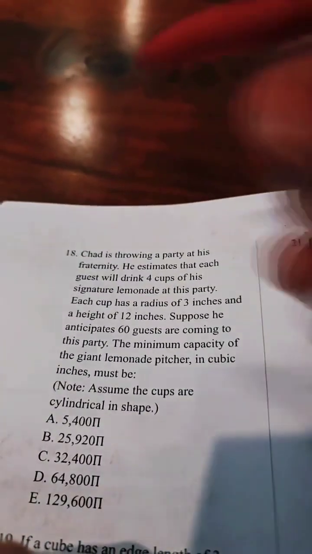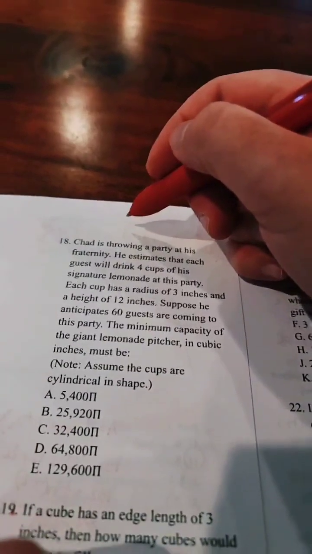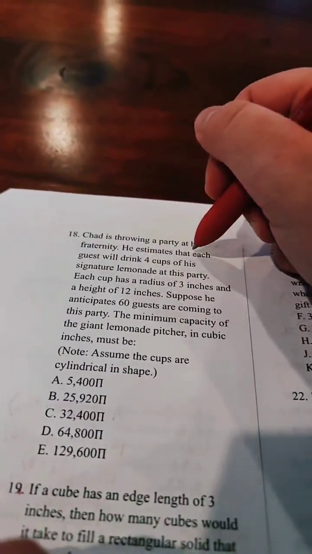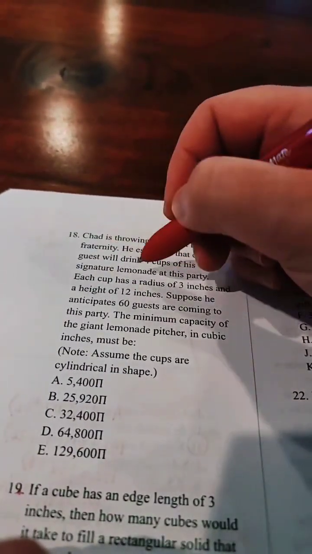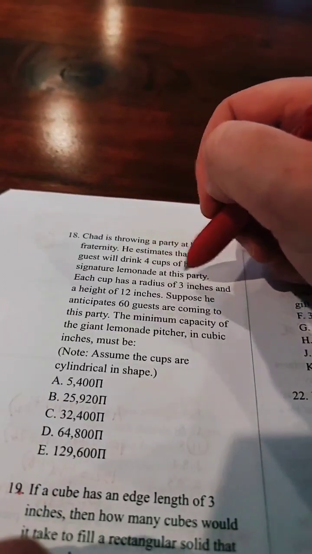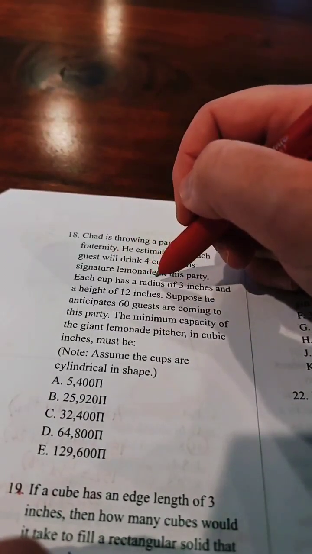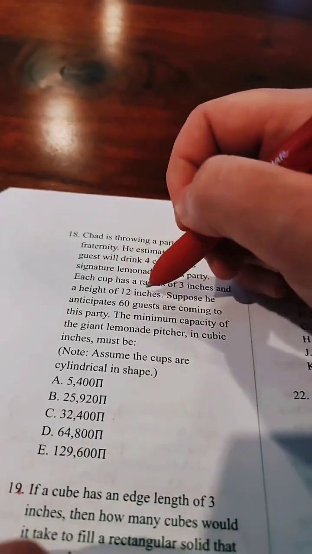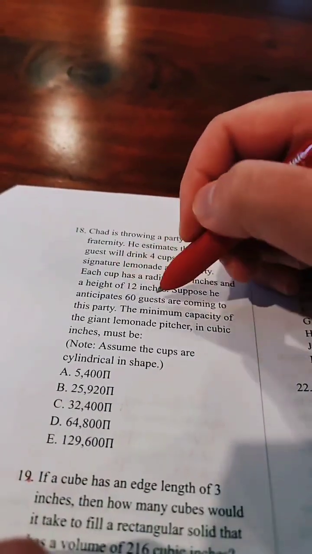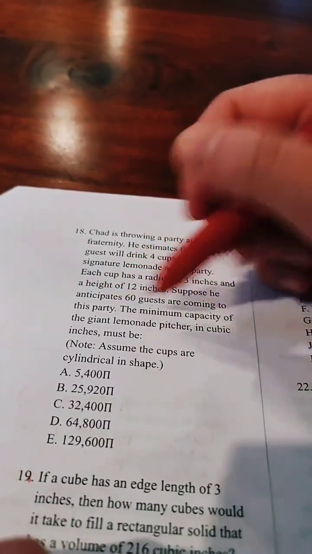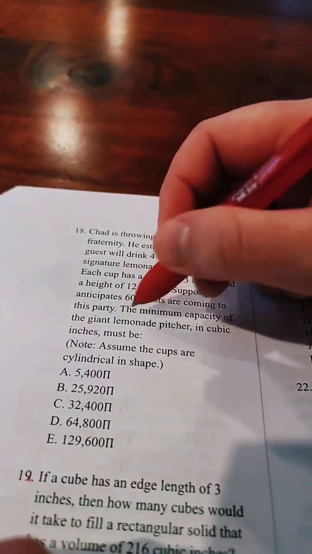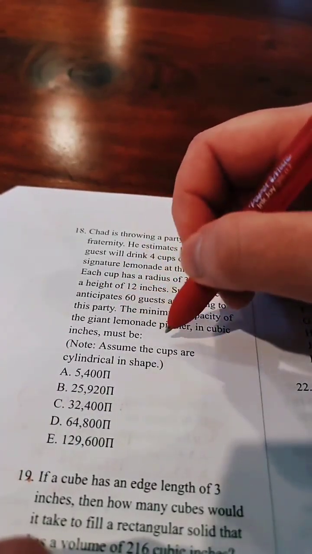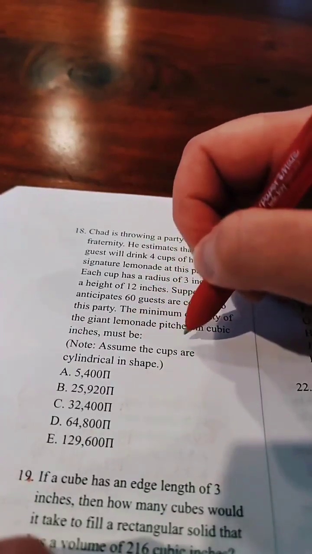So let's go to the next one, which is number 18. And it says, Chad is throwing a party at his fraternity. He estimates that each guest will drink 4 cups of his signature lemonade. At this party, each cup has a radius of 3 inches and a height of 12 inches. Suppose he anticipates 60 guests are coming to this party. The minimum capacity of a giant lemonade pitcher in cubic inches must be, assume the cups are cylindrical in shape.